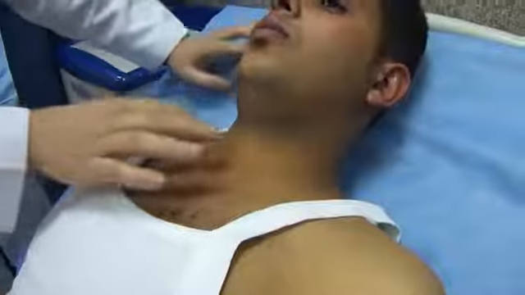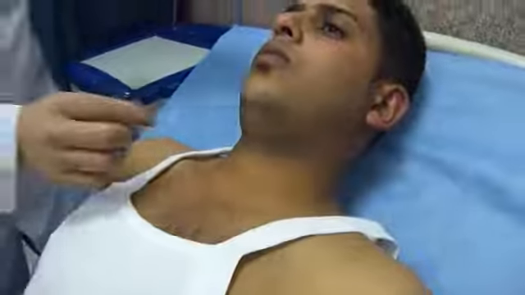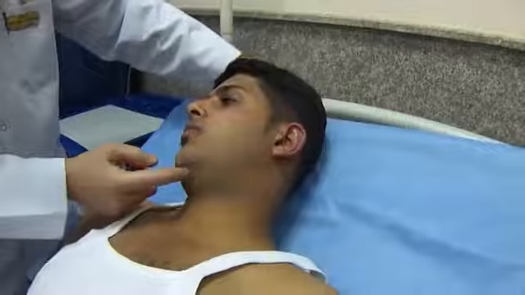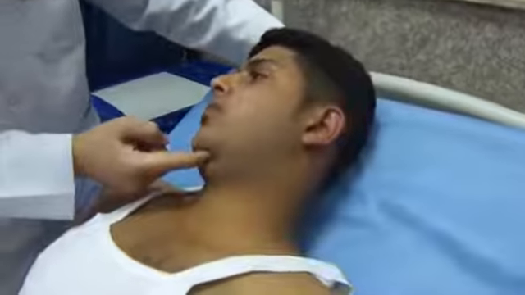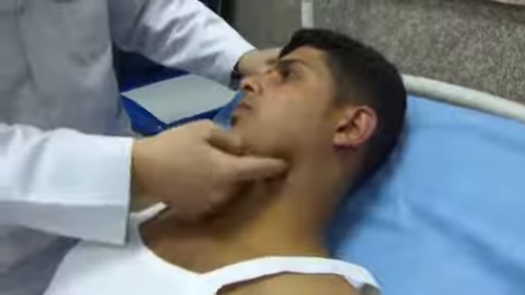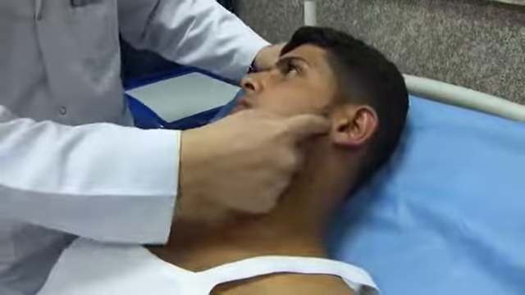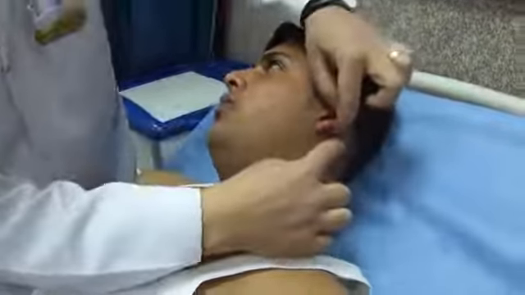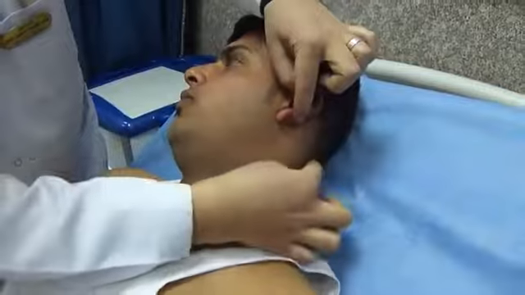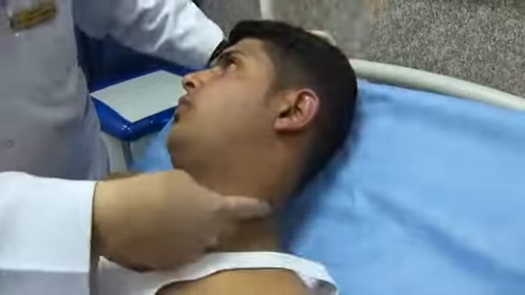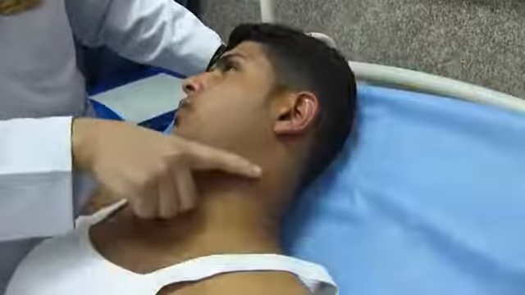Okay, all this about the thyroid and the trachea. After that, you have to check for lymph nodes in the following groups. First of all, the submental group, submandibular group, pre-auricular, post-auricular, occipital group, here posterior cervical.